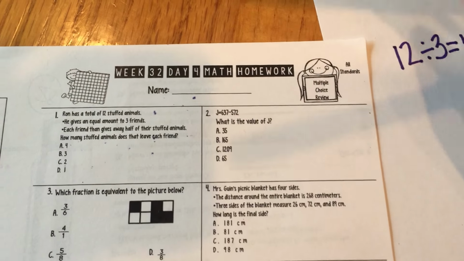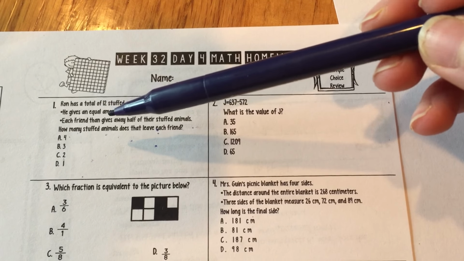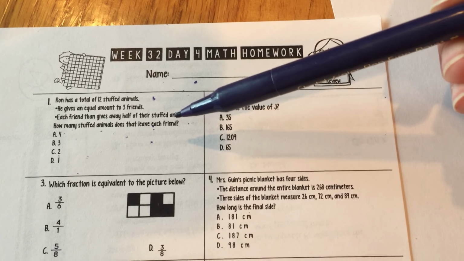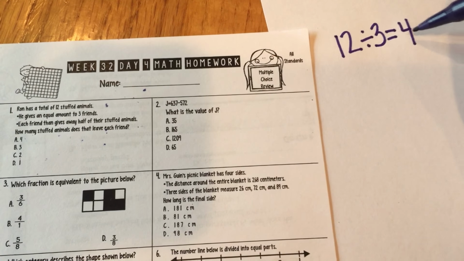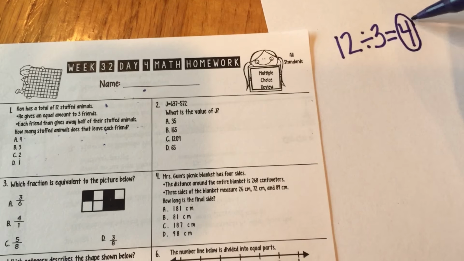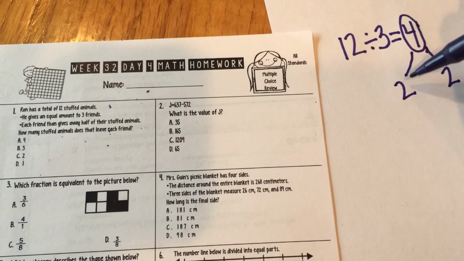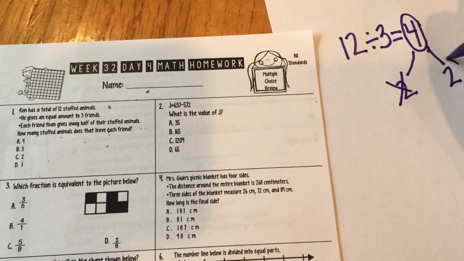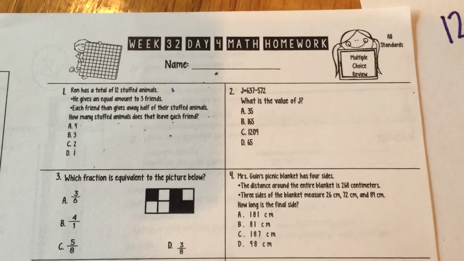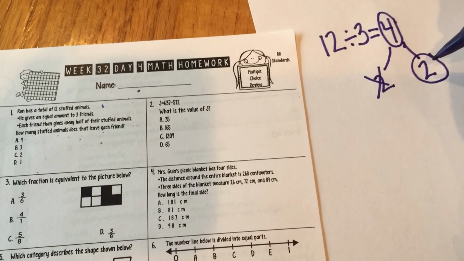Okay, the problem's not over yet. It says each friend then gives away half of their stuffed animals. So they have 4 right now, each friend does. But then they give away half. What's half of 4? 2, right? So each friend gives away 2. That means they only have 2 left. It says, how many stuffed animals does that leave each friend? That only leaves them 2.